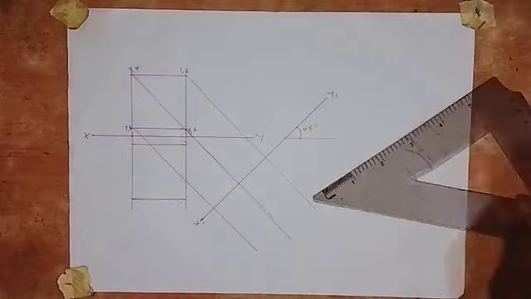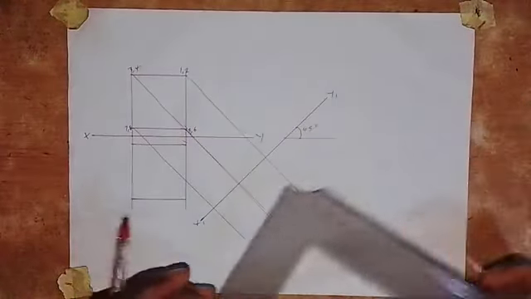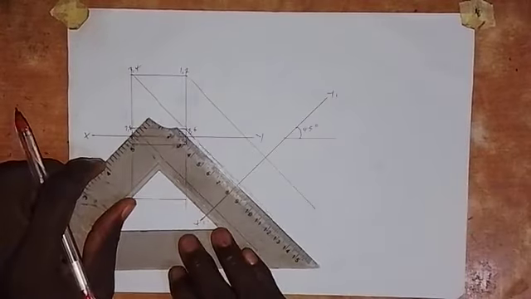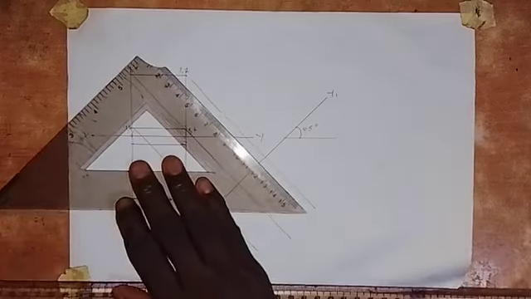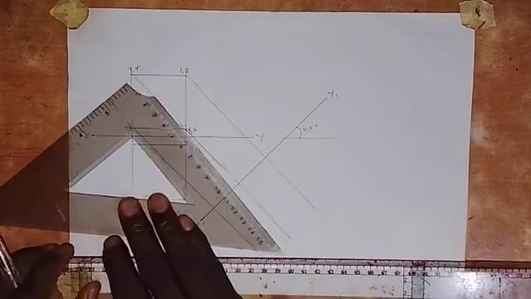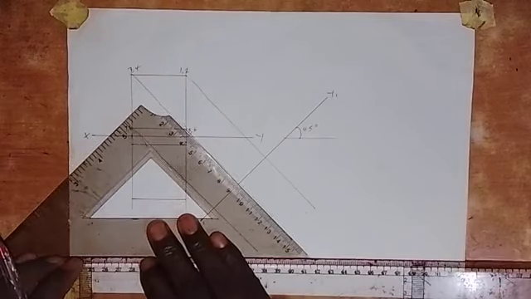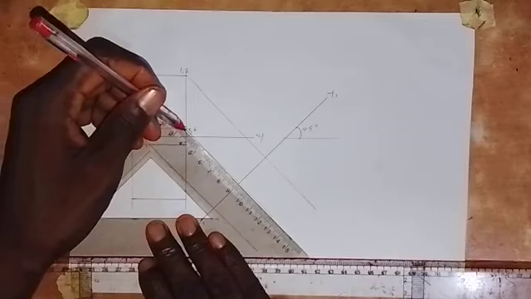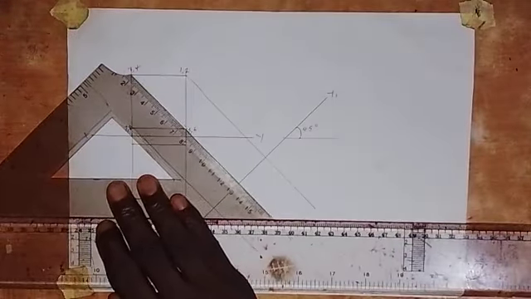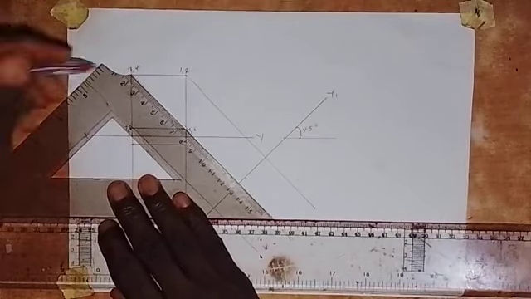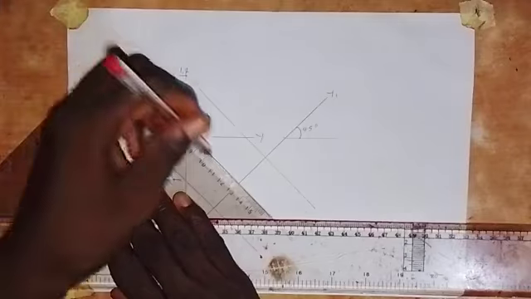All right, so with what we have here, what happened to this line? So this is the one I projected from here, and from up here, so we draw this line.